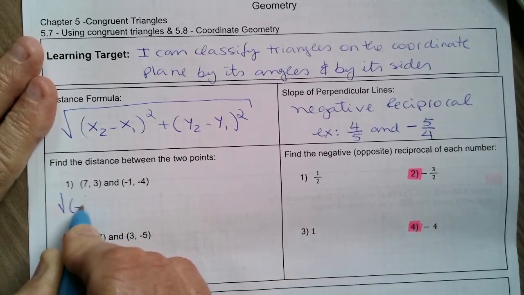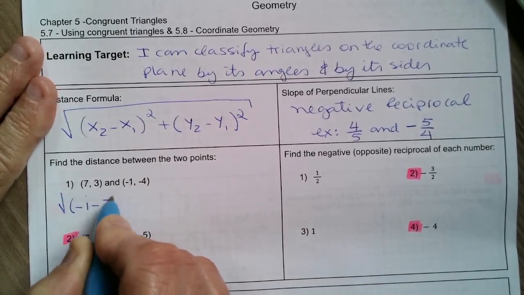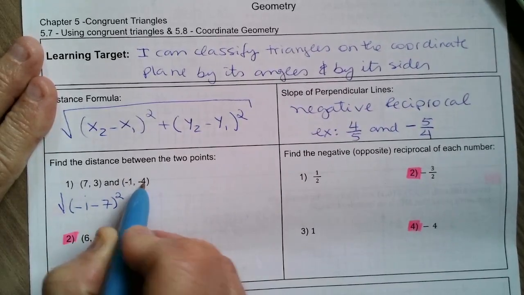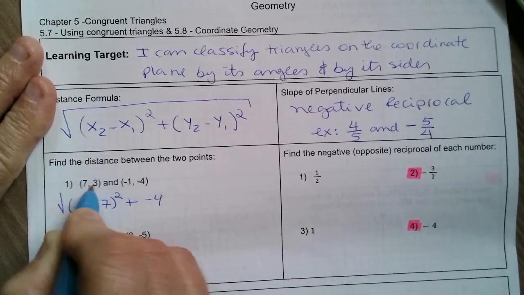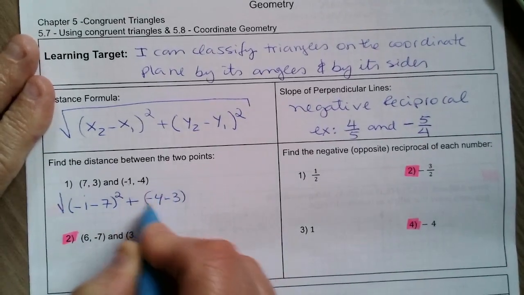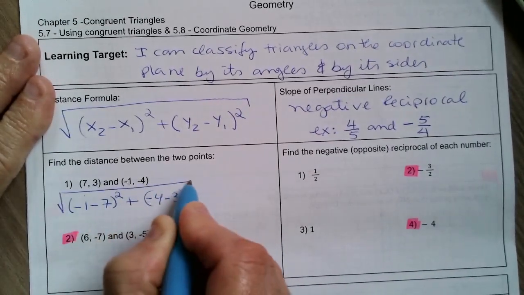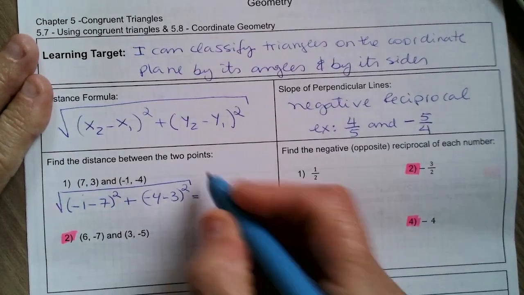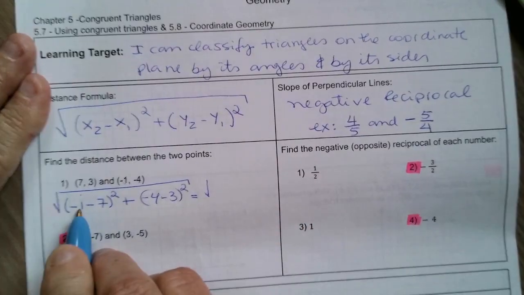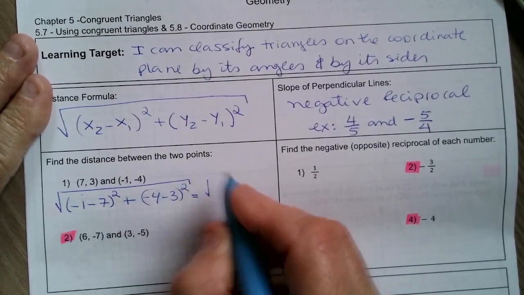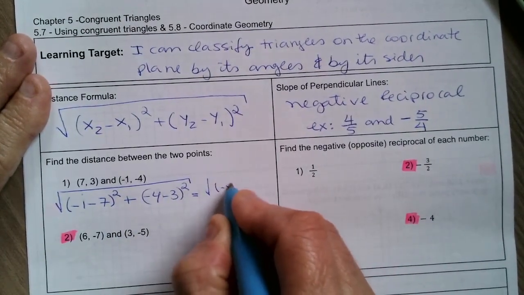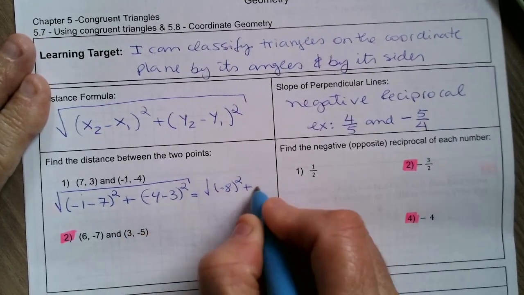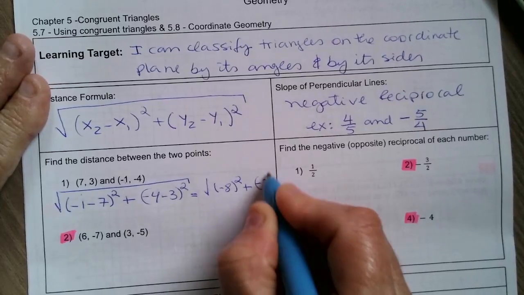So here I'm going to do negative 1 minus 7 squared plus negative 4 minus 3 squared. Now I'm going through it kind of fast because you should be able to do this already. If you don't, you need to practice, okay? So this is going to be negative 1 minus 7 is going to be negative 8 squared plus negative 4 minus 3 is going to give me a negative 7 squared.